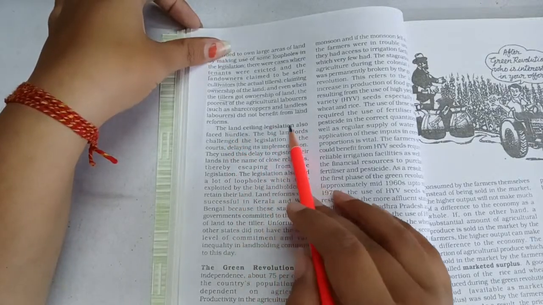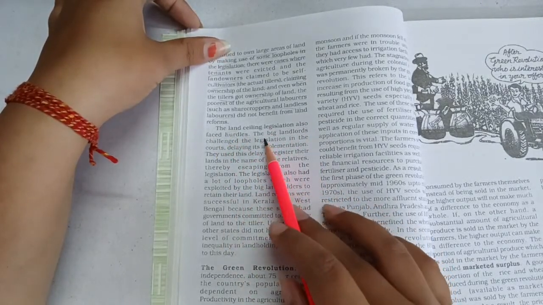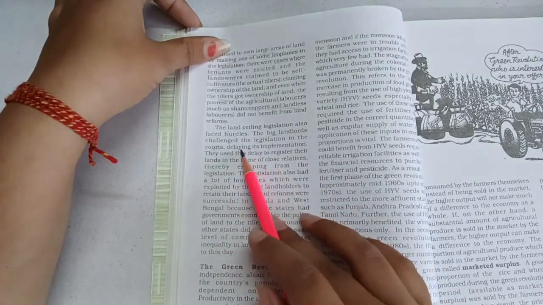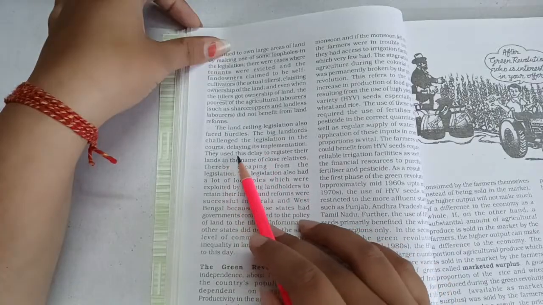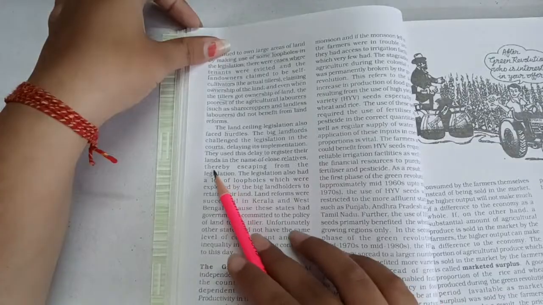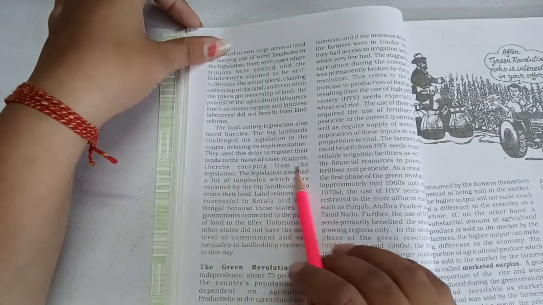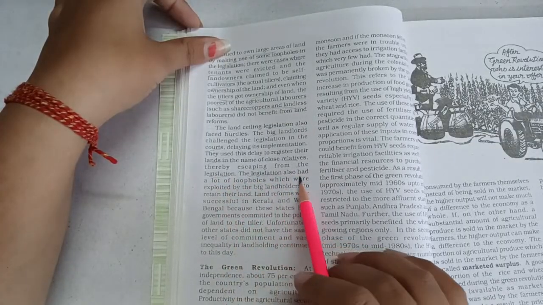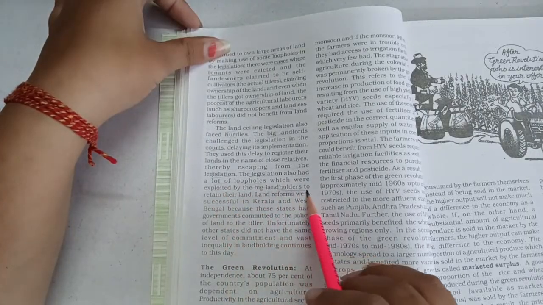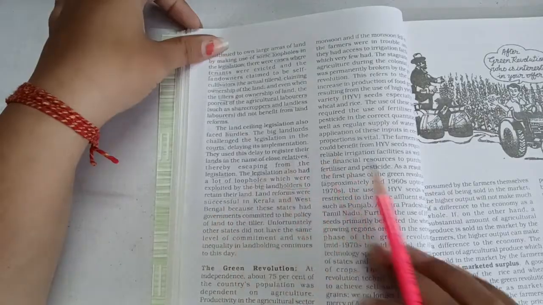The land ceiling legislation also faced hurdles. The big landlords challenged the legislation in the courts, delaying its implementation. They used this delay to register their lands in the name of close relatives, thereby escaping from the legislation. The legislation also had a lot of loopholes which were exploited by the big landholders to retain their land.